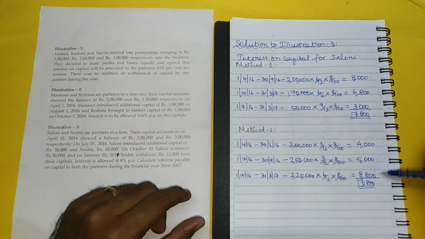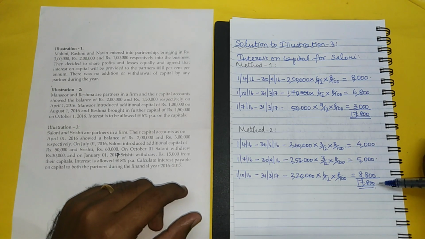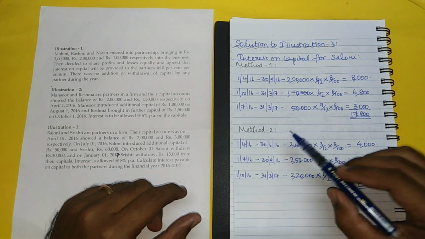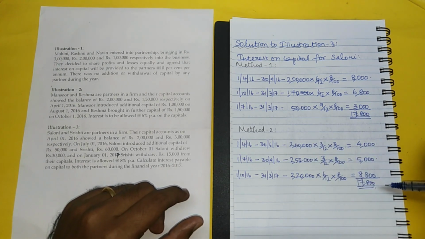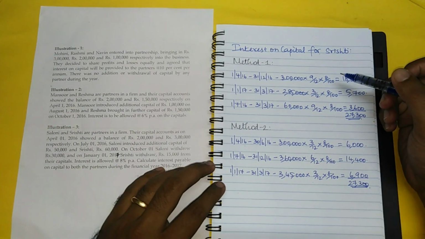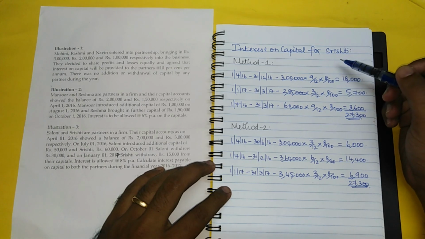So the total of all these three is rupees 17,800, which is interest on capital for Saloni calculated under method 2. So as we already saw, the answers under both these methods are the same. Now let us calculate interest on capital for Srishti.